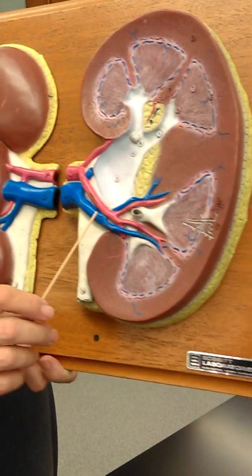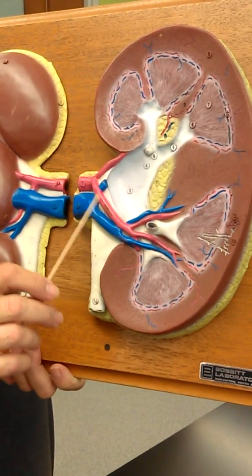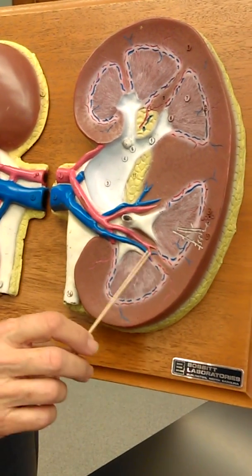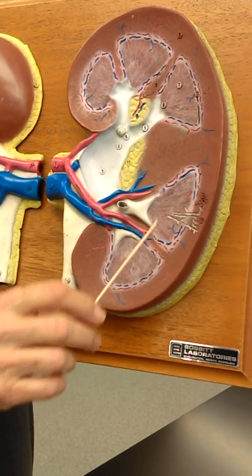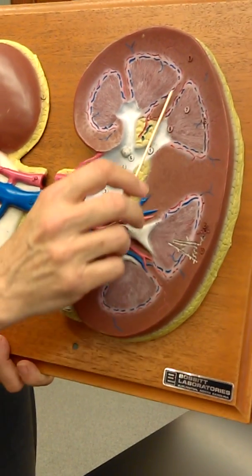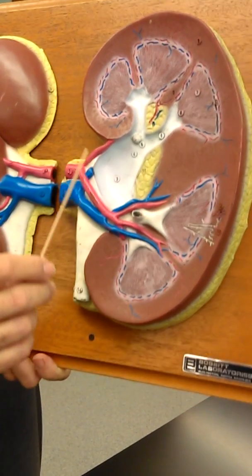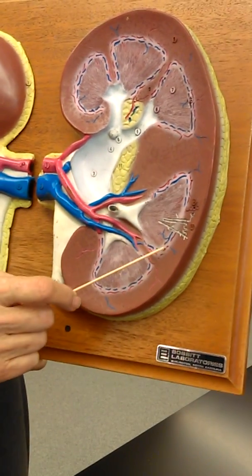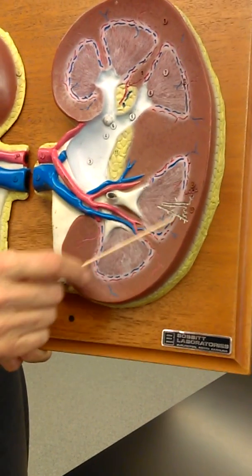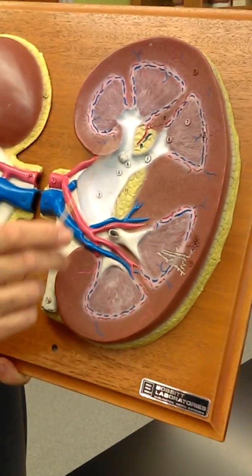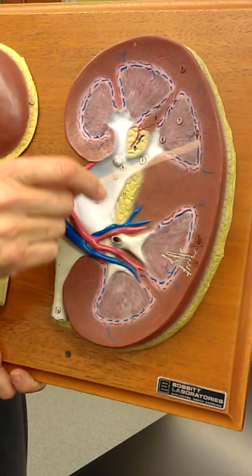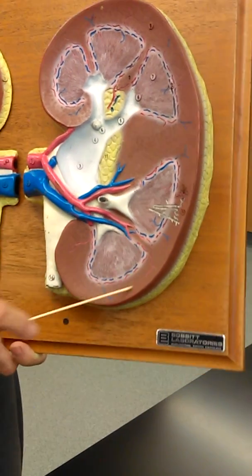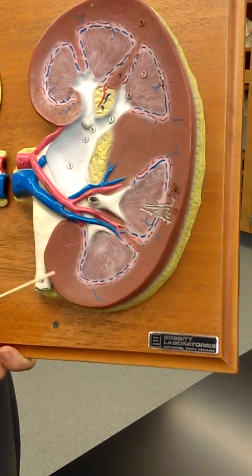Also, as we look here, blood supply wise, we can see the segmental artery and vein splitting, having the interlobulars go between the pyramids in the medulla, the arcuates, which are arcing around the base of the pyramids, and then we don't really see many on here, but some radiate arteries and veins heading out into the outer portion, which is the cortex.